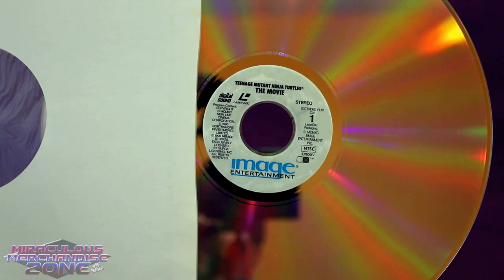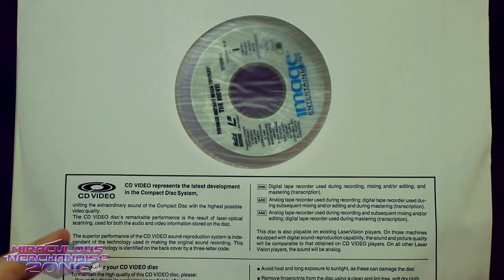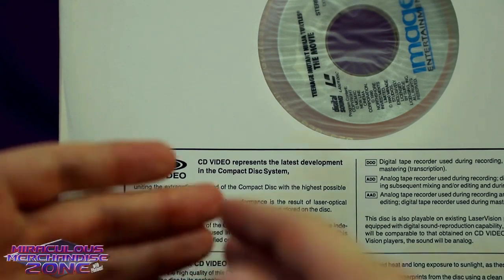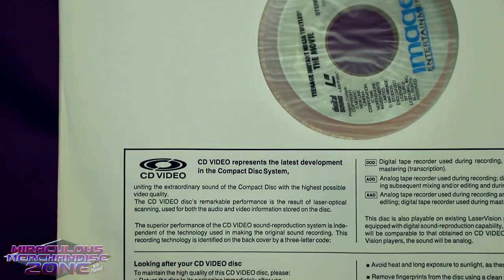And here's a shot of the actual Laserdisc. And the sleeve is for some reason talking about CD video. Let's talk about compact discs on a sleeve for a disc which is not compact at all.